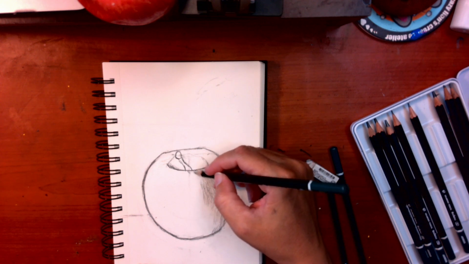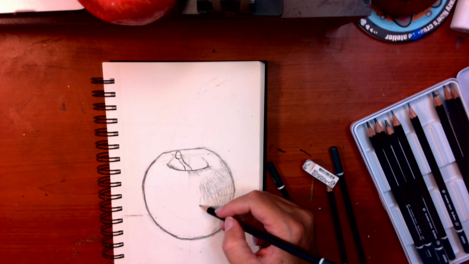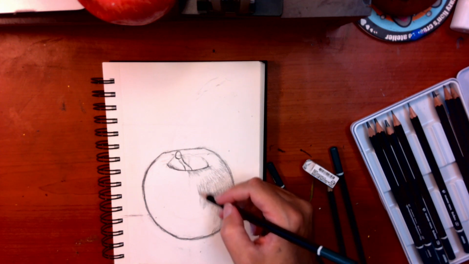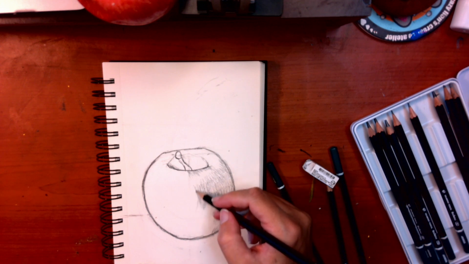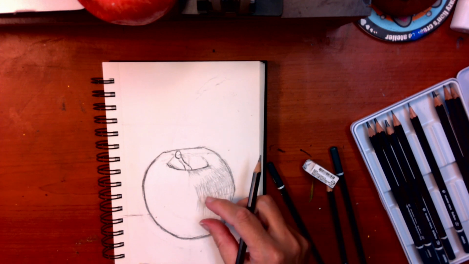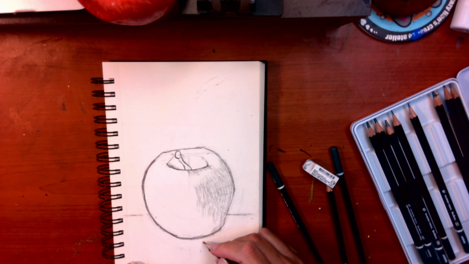When you do your shading, I like to keep my lines very short. Make sure that you don't draw it too long because it will look like hair or fine hair. So you really want to keep your lines short and not too long. Short, controlled, and spaced out.